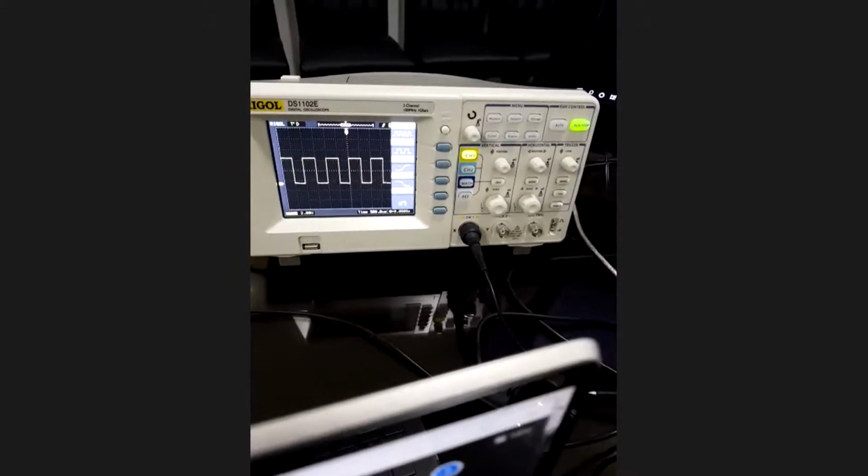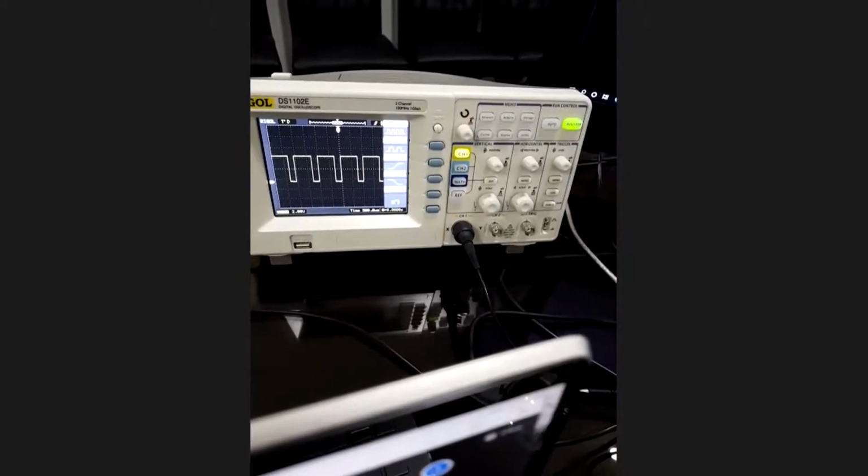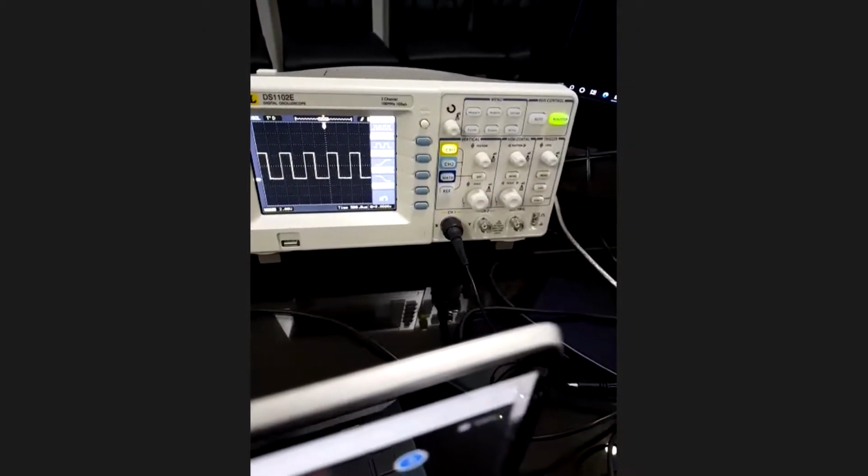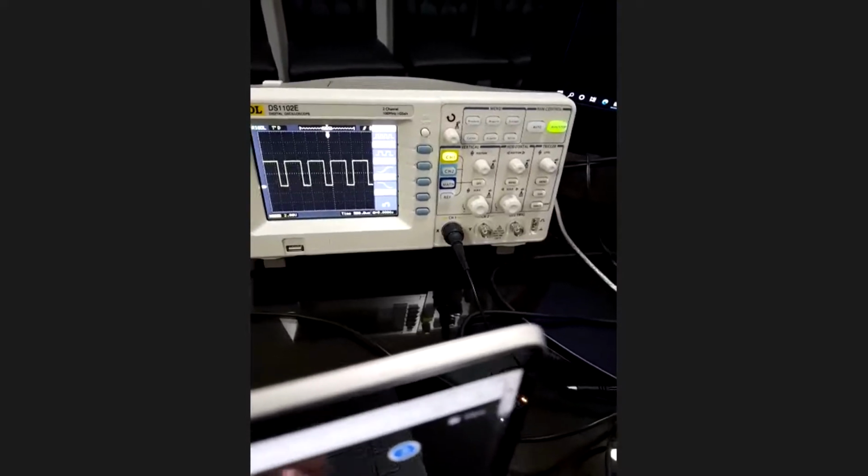The pulse width is increasing. As it increases, the motor should go faster. Decrease, increase, decrease, increase. Now I'm gonna connect my battery. The circuit is ready, but I'm gonna make it 0 first.